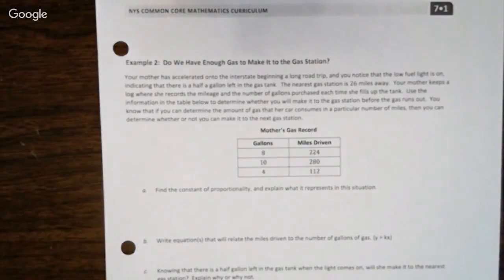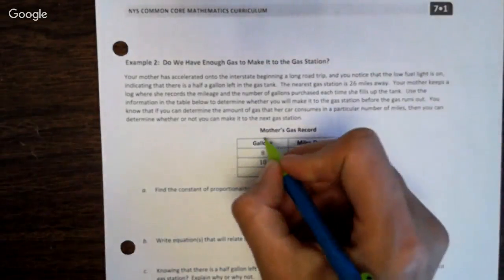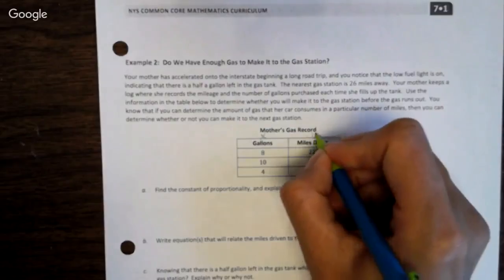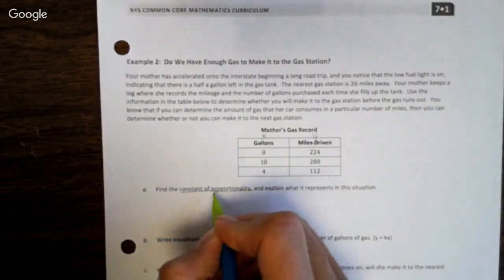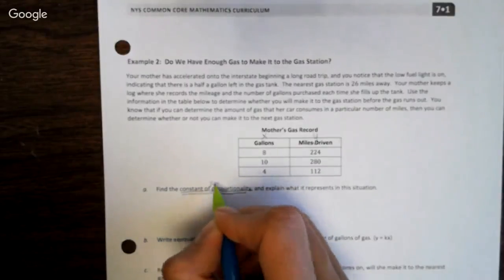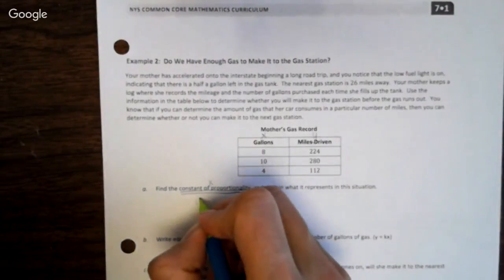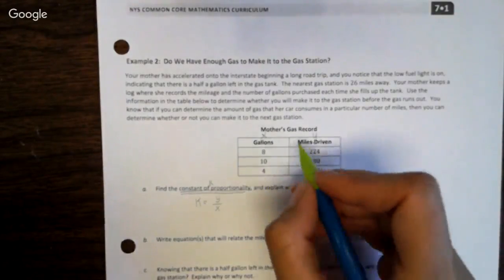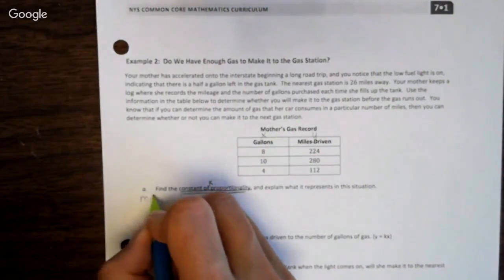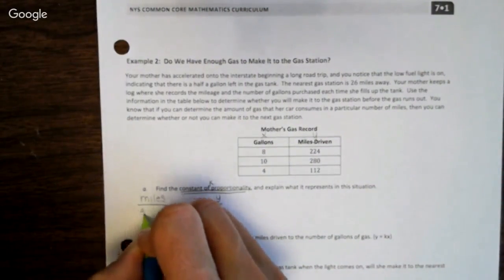You know that you can determine the amount of gas that her car consumes in a particular number of miles. Then you can determine whether or not she'll make it to the next gas station. So let's take a look at this chart. Now, yesterday I reminded you that the first column is always your X column. Your Y column is always your second column. So when it says to find the constant of proportionality, remember that's the same thing as your unit rate, or K. So the formula for K is K equals Y over X. And I'm finding Y, which is your mileage, over X, which is your gallons.